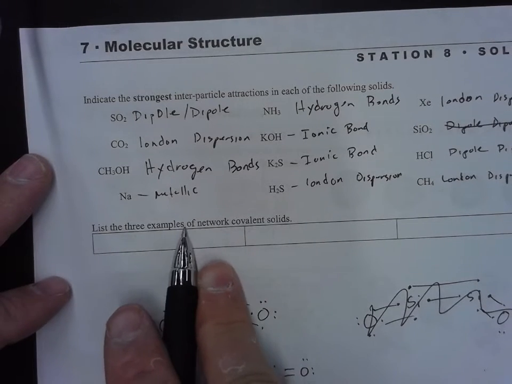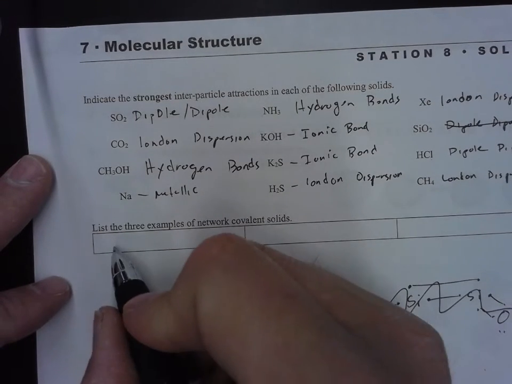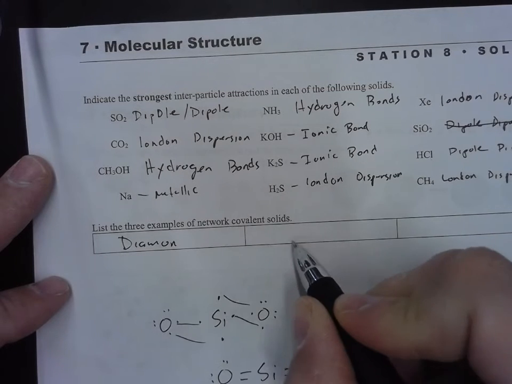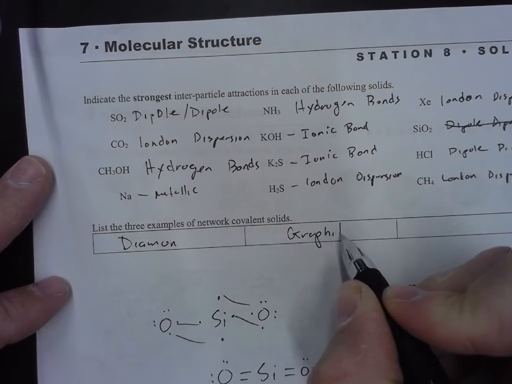Let's list 3 examples of network covalent solids. Diamond, graphite, and quartz.